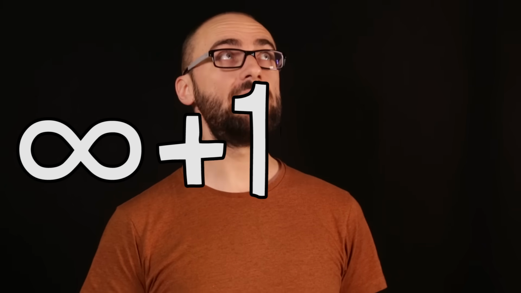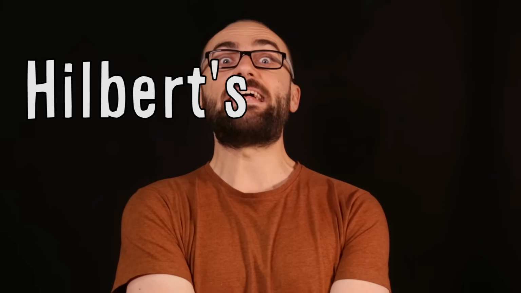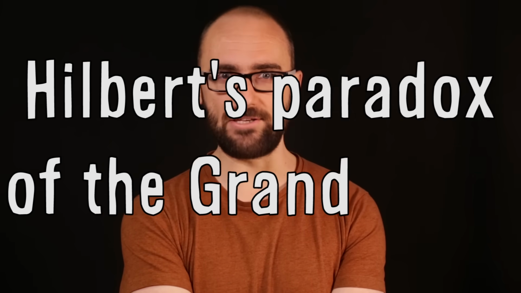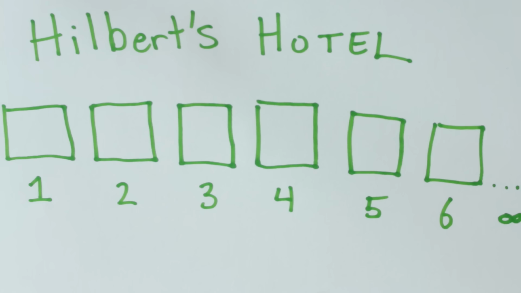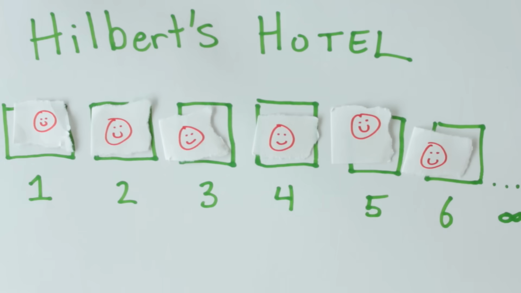Infinity plus 1 is also infinity. A good illustration of this is Hilbert's paradox of the Grand Hotel. Imagine a hotel with a countably infinite number of rooms. But now, imagine that there is a person booked into every single room. Seemingly, it's fully booked, right?